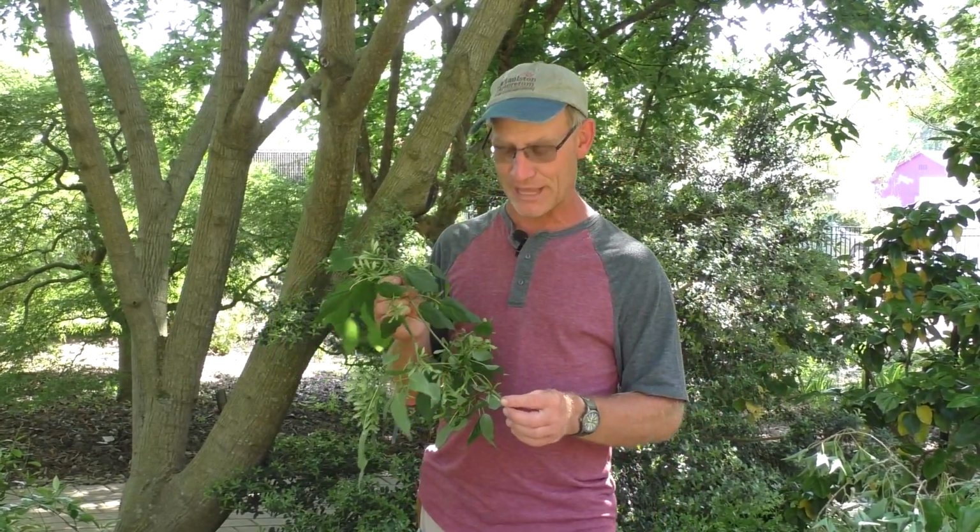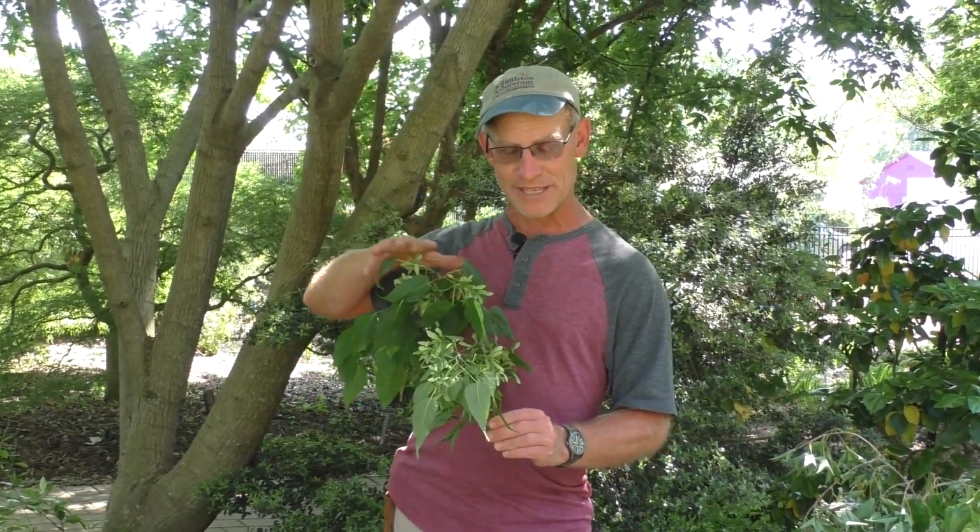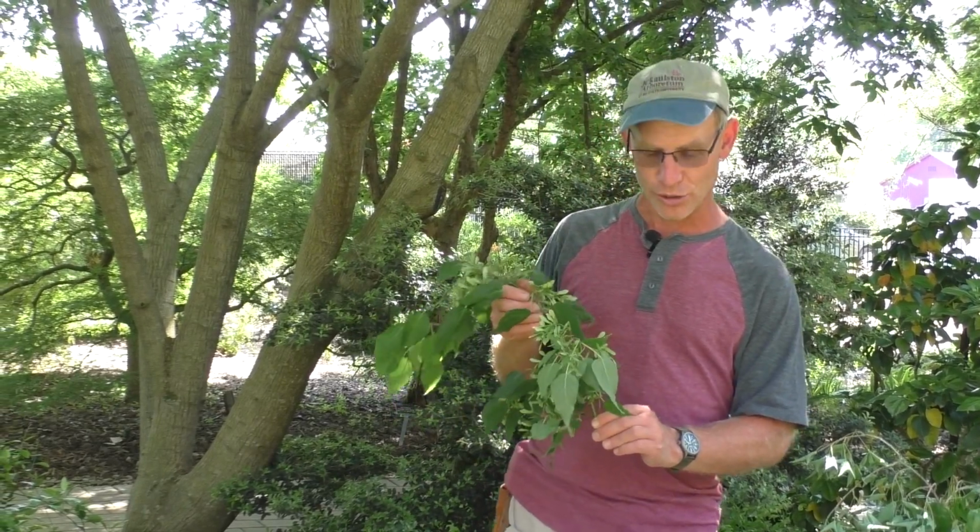But anyways, that's why I wanted to highlight that one. The new branches on this one stay green for quite some time, and then they get those stripes down the bark, and then they finally do turn a gray tone. But I really do like that maple as well.